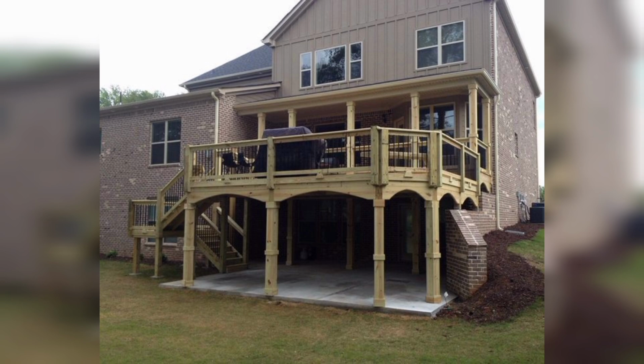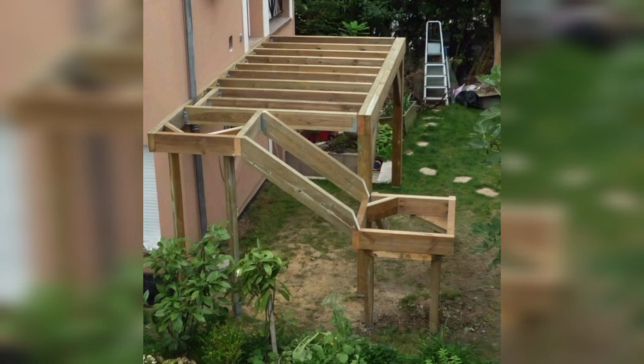Power wash. A power wash will help remove dirt from the deck.